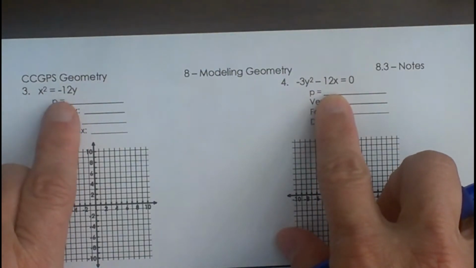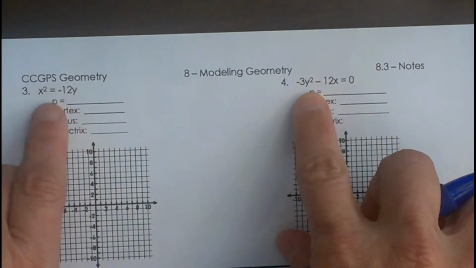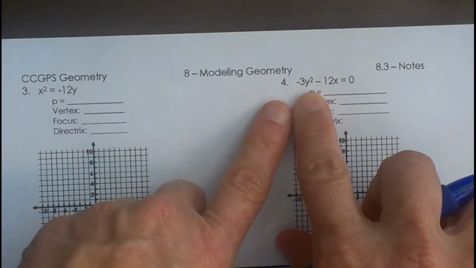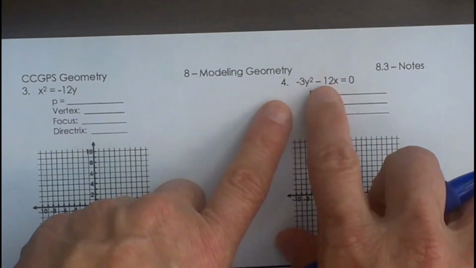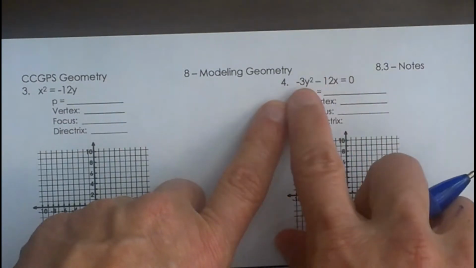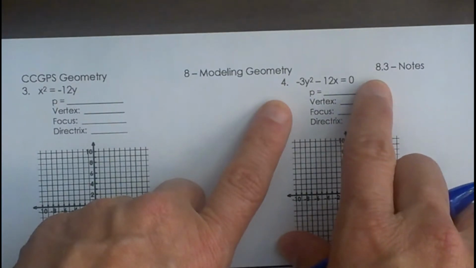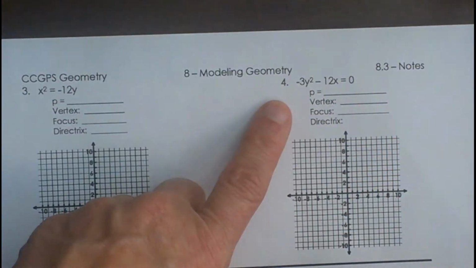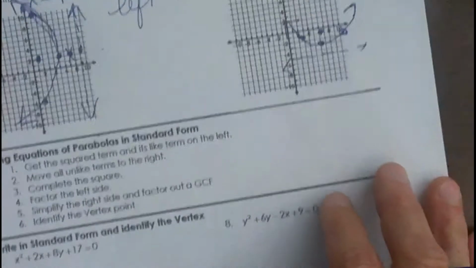The only trick on these is make sure you solve for the y squared and the x squared. Well, number 3, the x squared is already solved for. Number 4, you'd have to do a little manipulating, so you'd bring the 12x over and then divide by what? Negative 3, and then you can get your values that you need to graph.